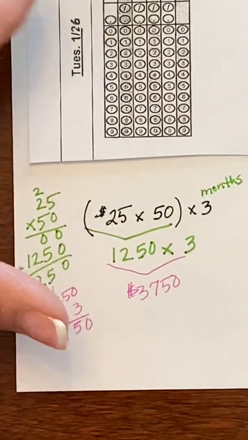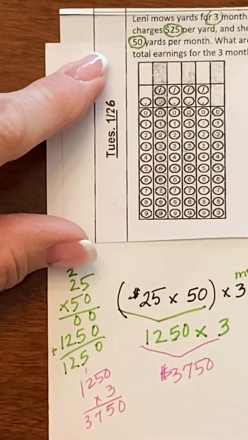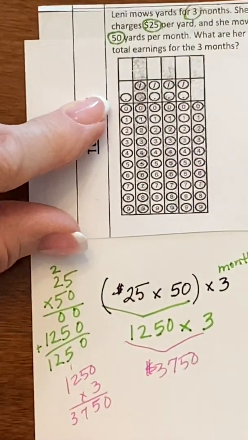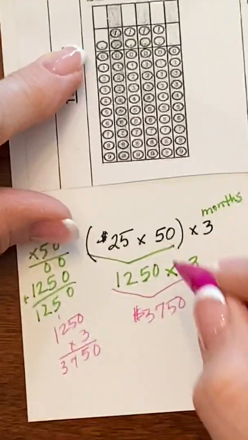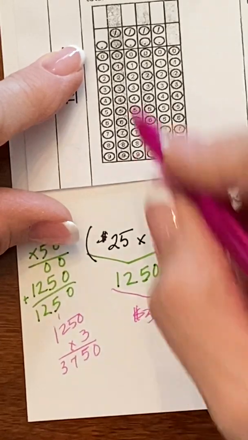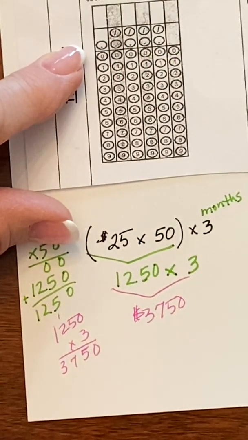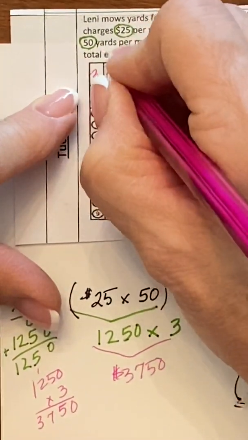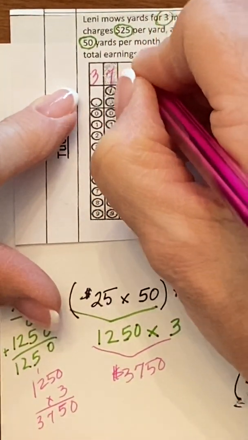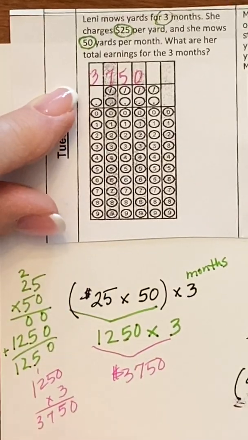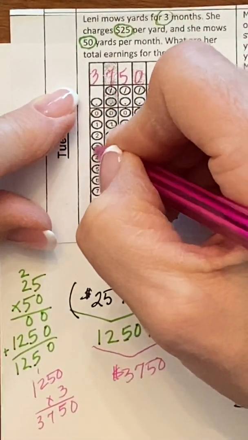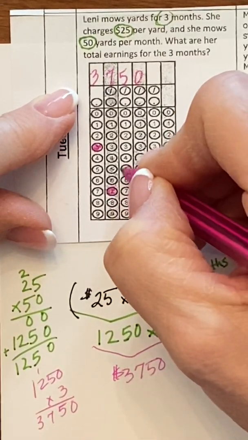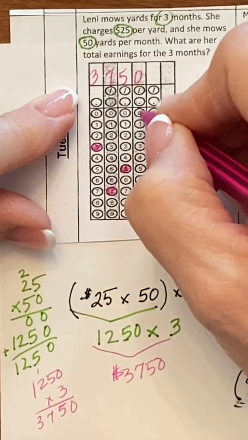Okay. Now, what am I going to do? How am I going to go up and put this in this grid? Well, can I put commas? No. Do I even have dollar signs? No. So what I'm going to do for this one is just 3750. And I'm going to bubble underneath the 3, the 7, the 5, and the 0.